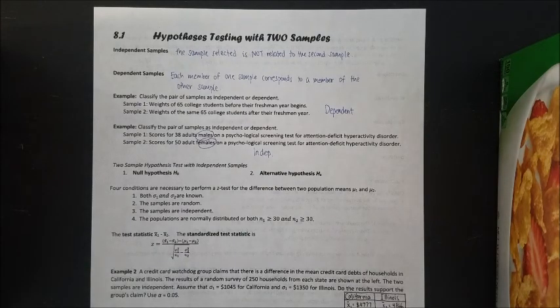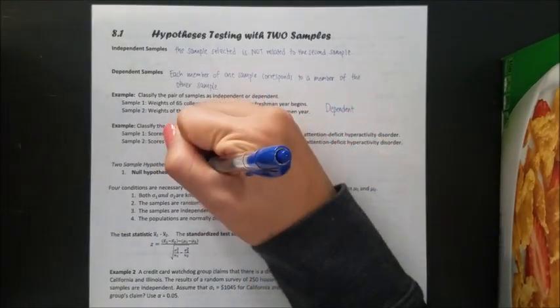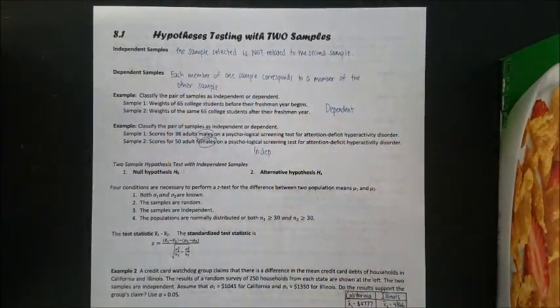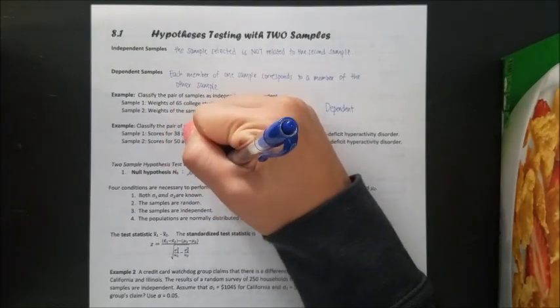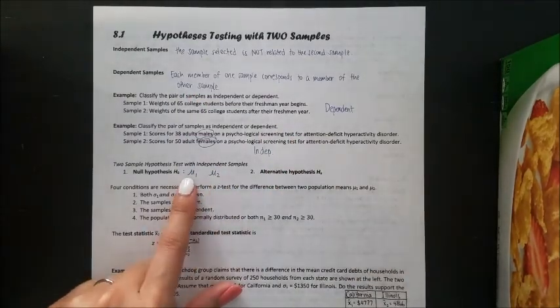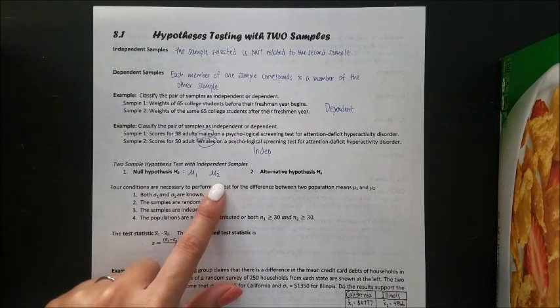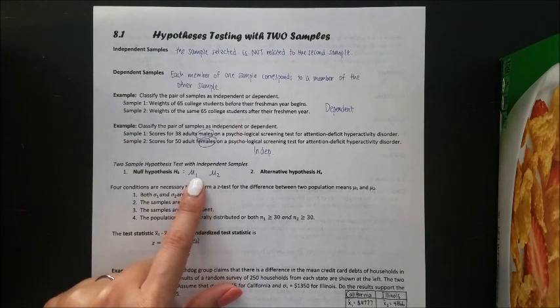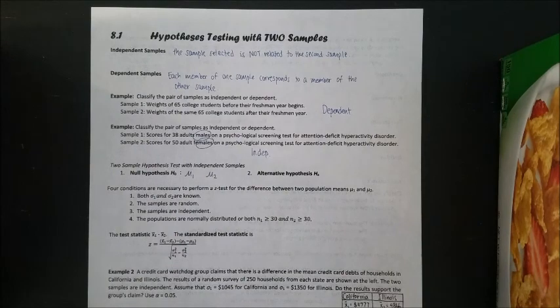Okay, so if we are writing our hypotheses for hypothesis testing with two samples, we're still doing the same process. We just have our hypotheses are going to look a little bit different. For our null hypothesis, our H0, because we have two samples, that means we're going to have two means. So we're going to have mu1 and mu2 to talk about our two different samples. This is the mean from the first sample, mean from the second sample. And remember with this one, this is your population mean, so this is basically what's being claimed in the problem.